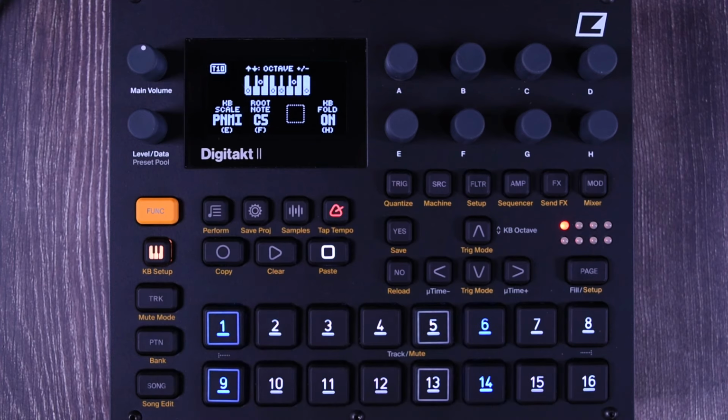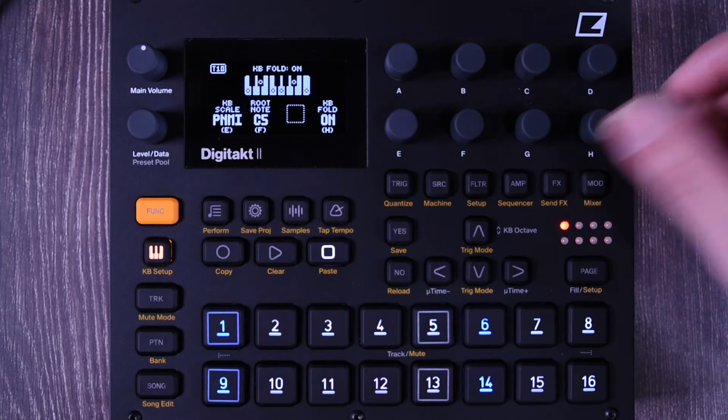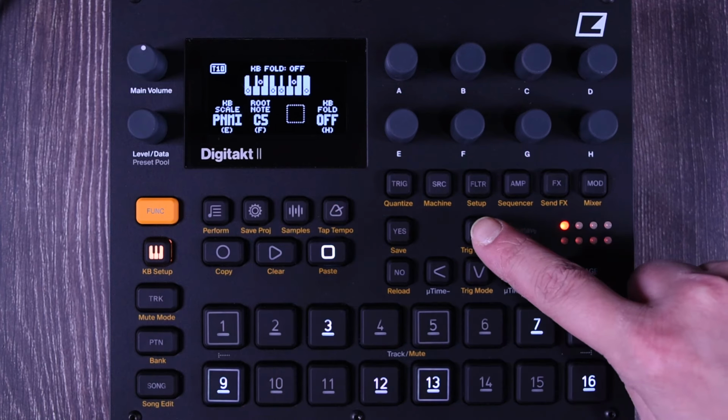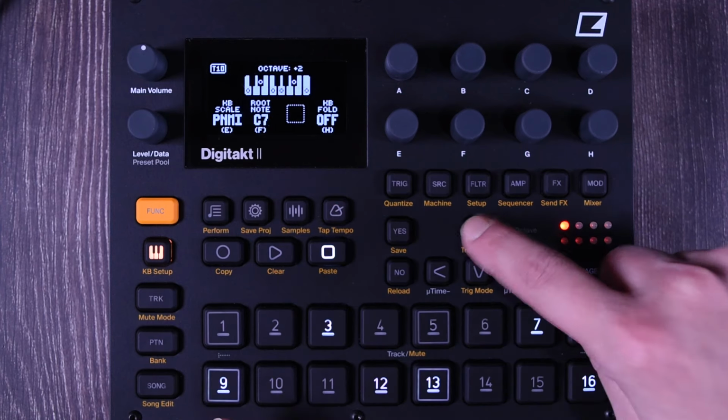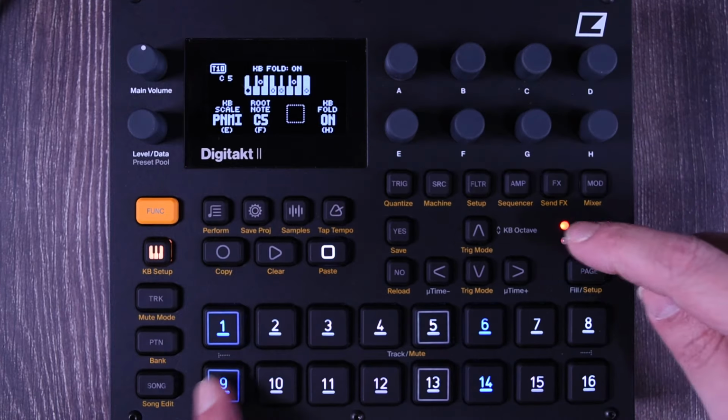you can play different octaves. Now, how can you change the octaves if you are on this mode or on the fold mode? Right here, the up and the down will just change the octaves. And again, it works the same right here.